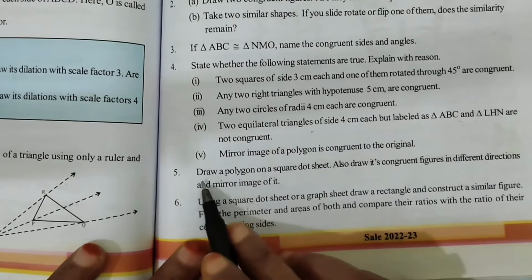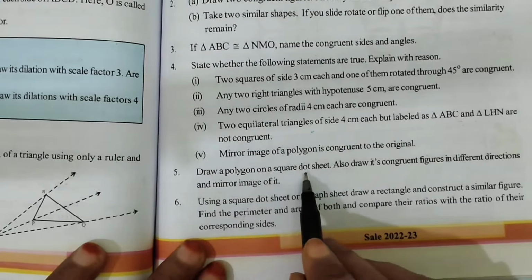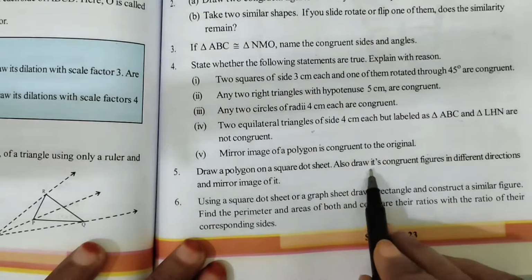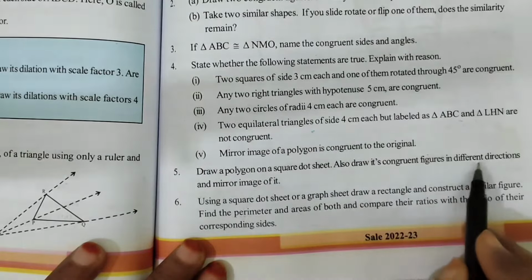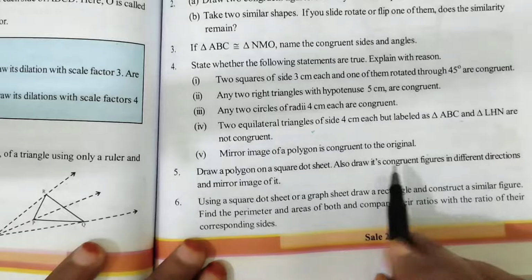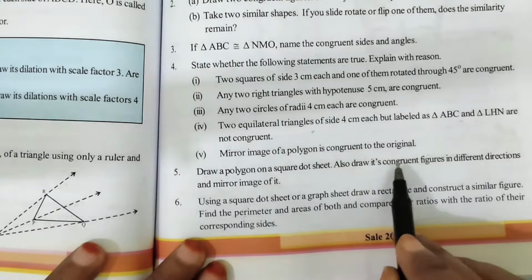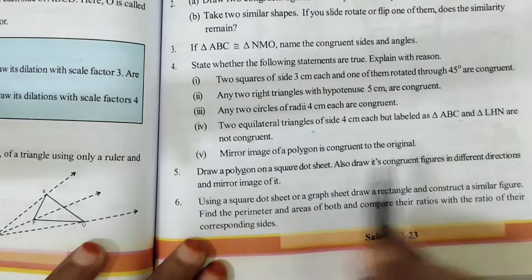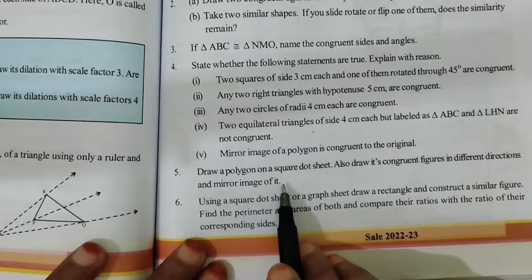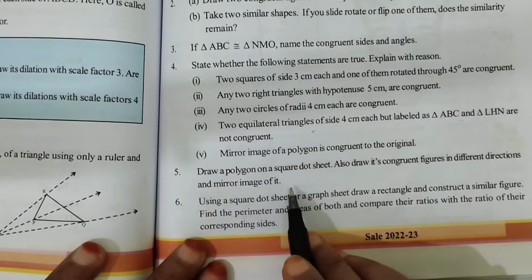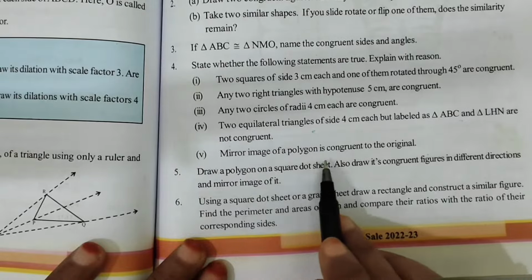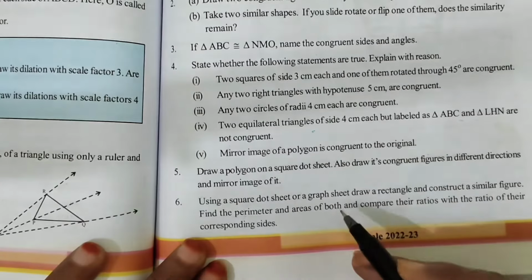Next, fifth question. Draw a polygon on a square dot sheet. Here also draw congruent figures in different directions. First we draw one diagram, next we draw one congruent diagram, and a mirror image of it. We draw another diagram with the mirror image.